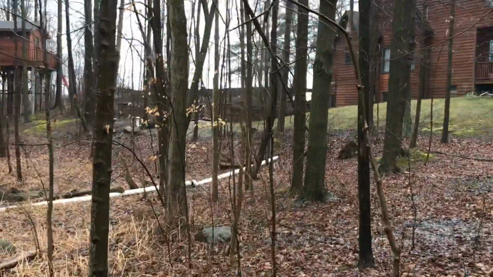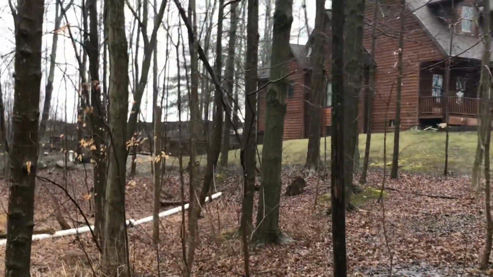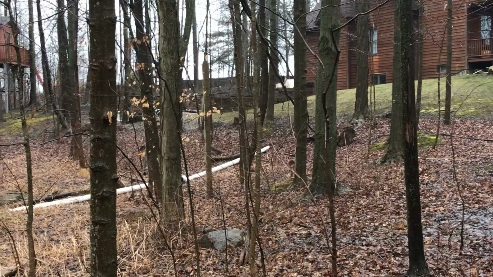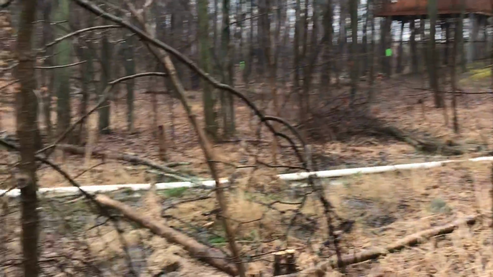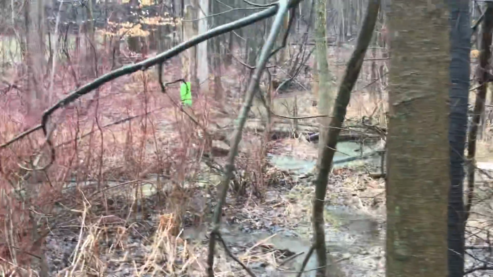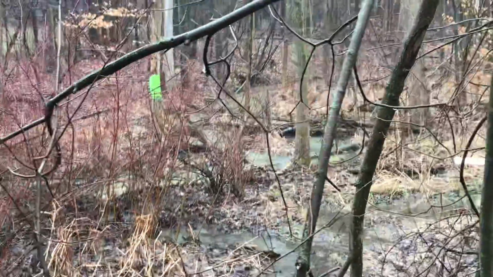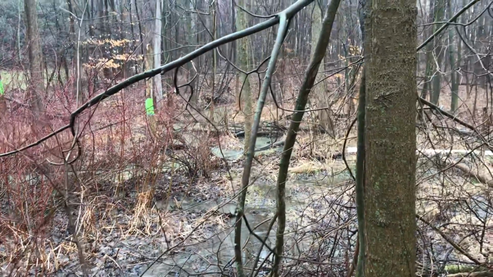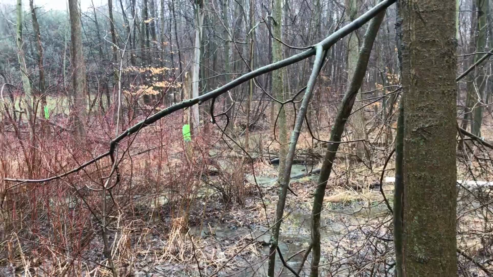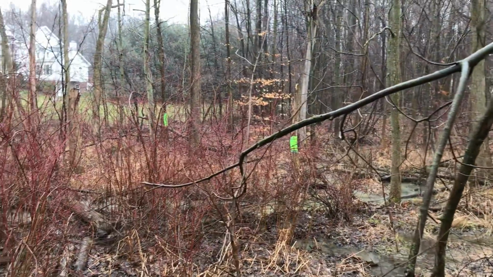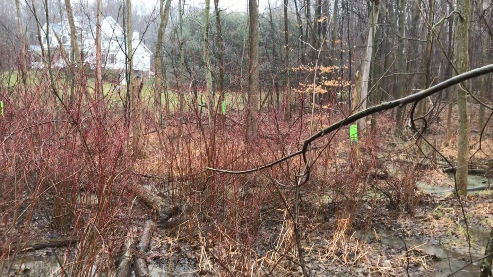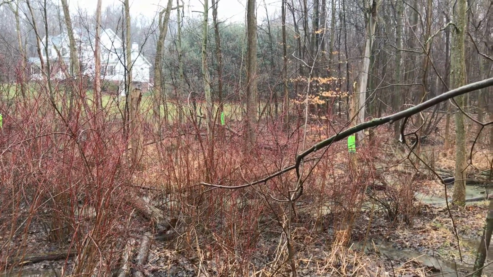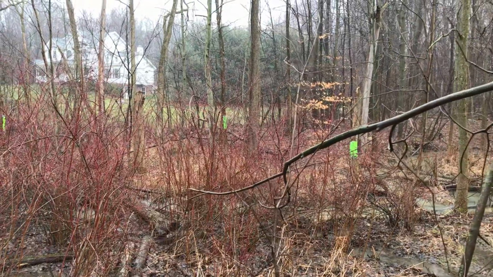This white PVC that you see was my attempt at trying to discharge the water from my downspouts farther out. You'll see some fluorescent green markers. That was my attempt at marking things like where I see my building sitting.